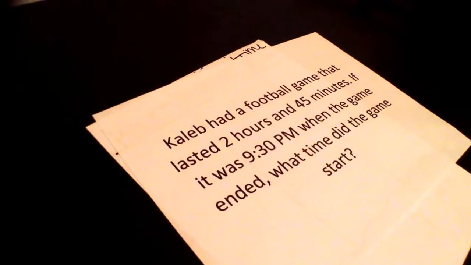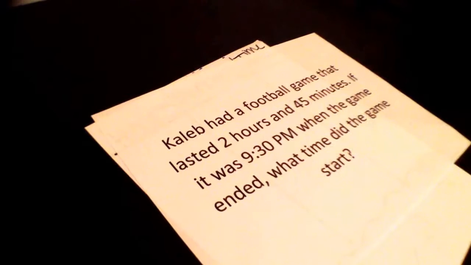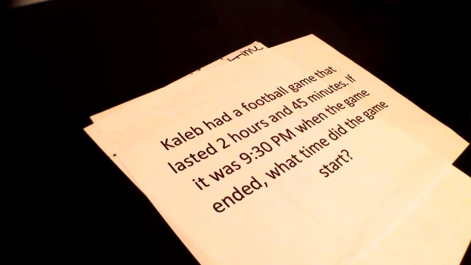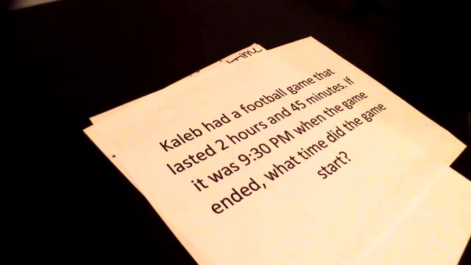Okay guys, now we are going to be talking about time, and today the type of time that we're going to be doing is we're going to be subtracting time. And so we're going to start off with a designated time, and we're going to subtract to see what time we started at. So we're going to use this word problem right here to do that.